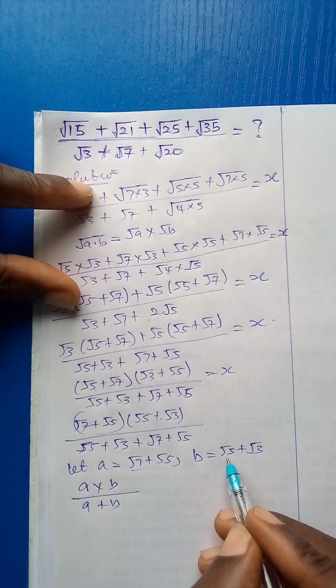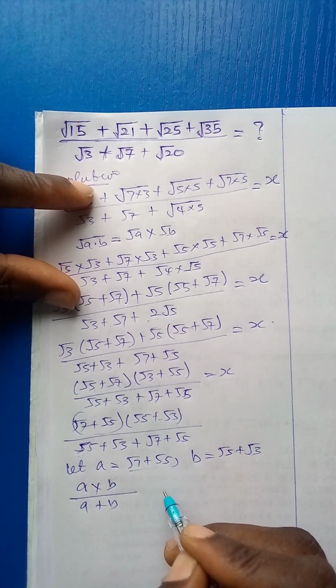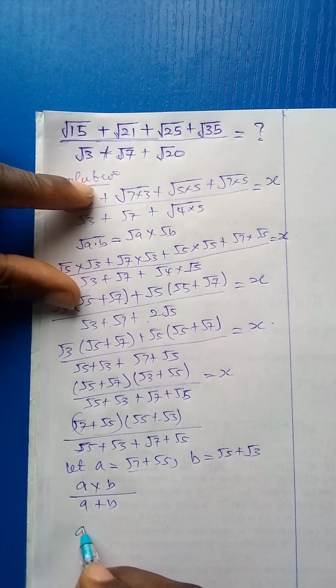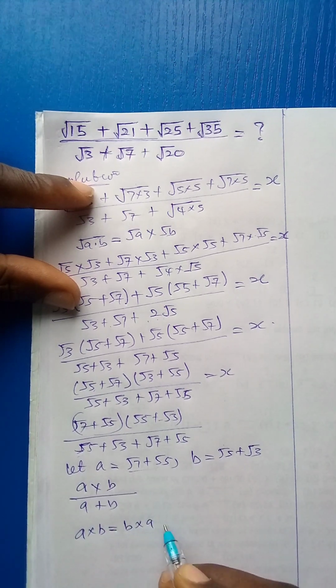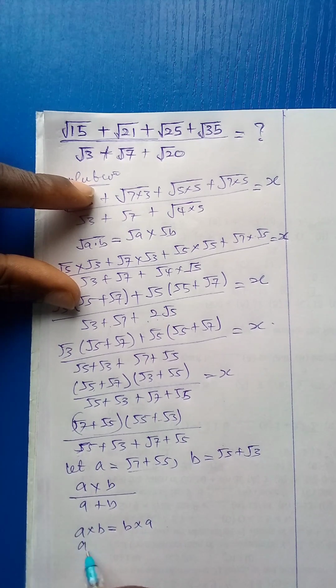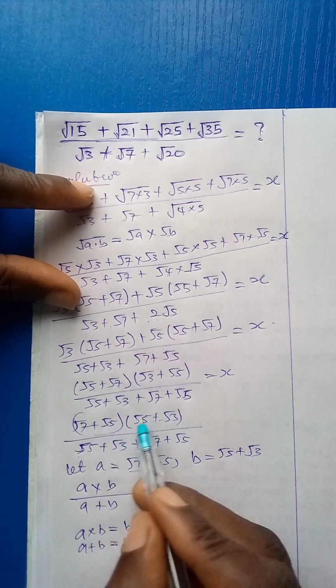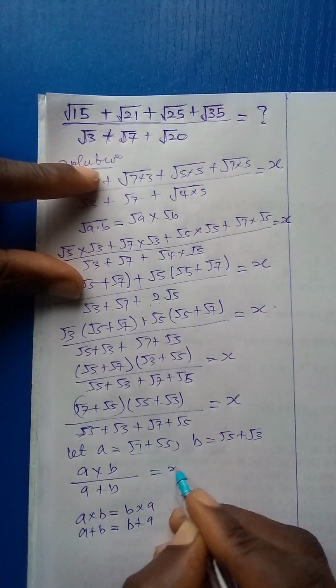Let's remember that addition and multiplication are commutative properties. So if I have a times b, it is the same thing as b times a. Also, a plus b is the same thing as b plus a. So switching them does not really matter. Let's remember this is equal to x and this is equal to x.